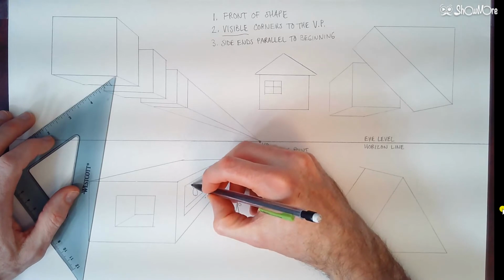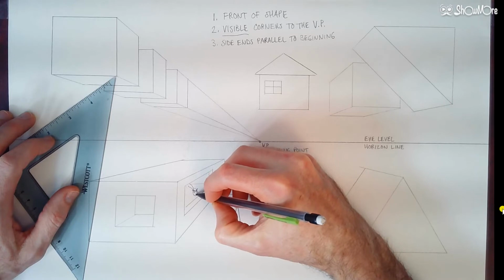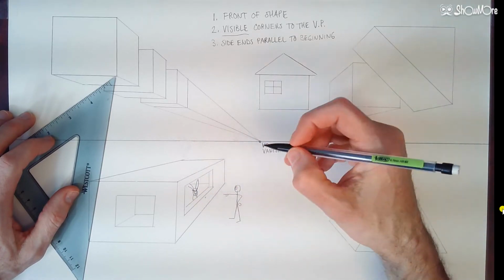Inside the house is a demon rabbit, evil rabbit here. Grr, evil rabbit, right? Okay, so that's why he's pointing, because you'd be afraid of that too, right?